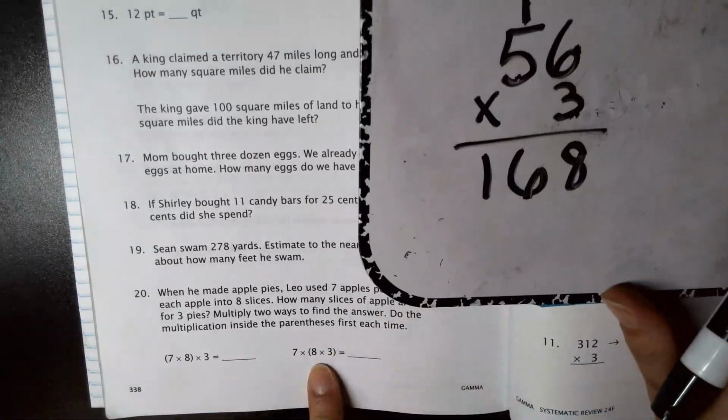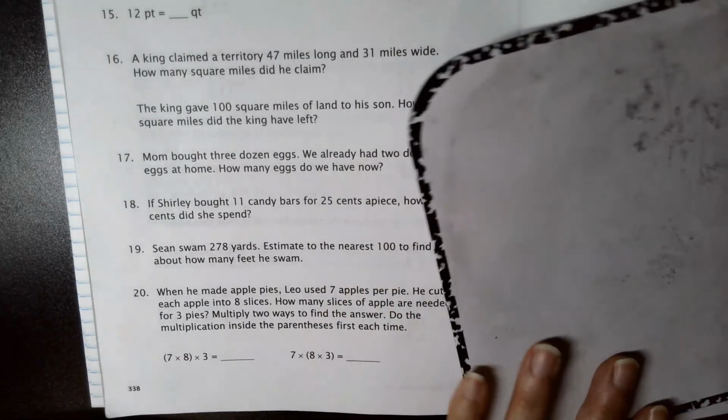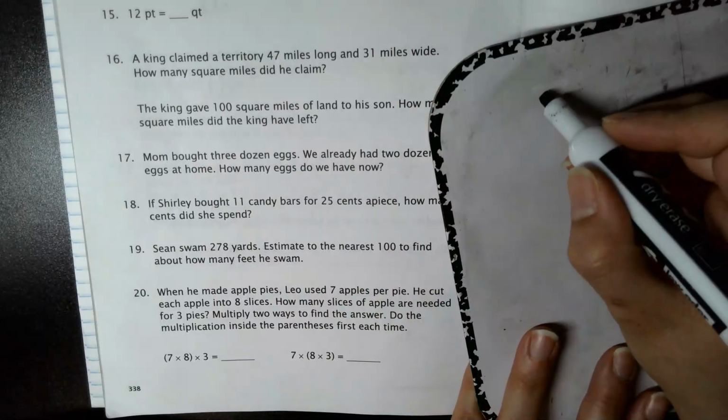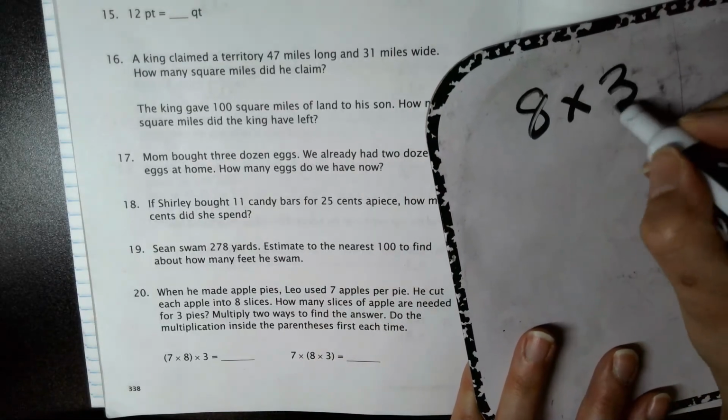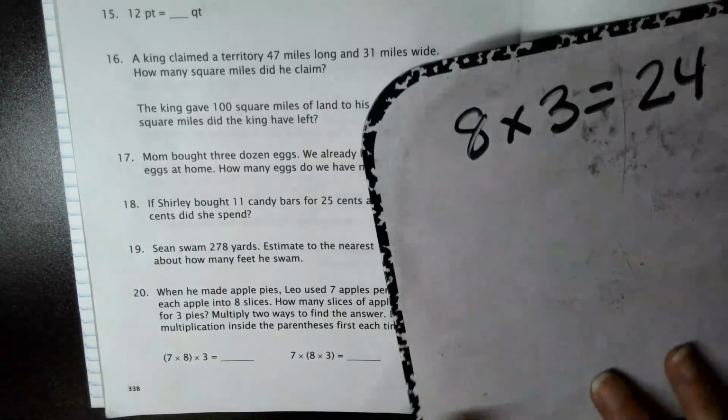Now over here, the reason they want you to do it 2 different ways is because multiplication gives you the same answer no matter which way you multiply, and they wanted you to see that. So if you do 8 times 3, that is 24. That's what we did in parentheses right here.